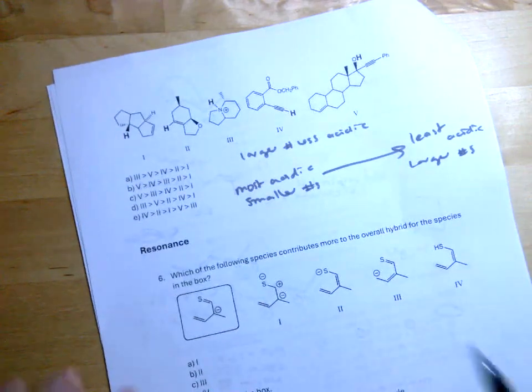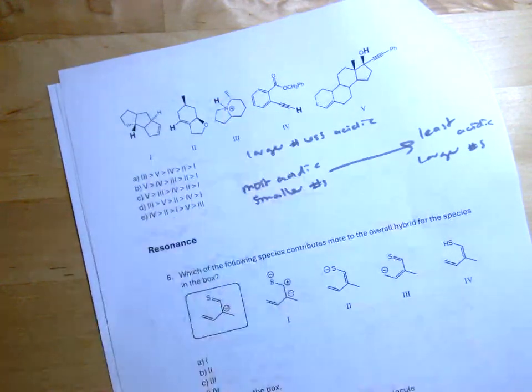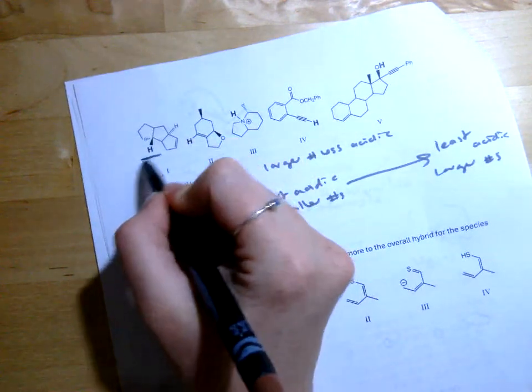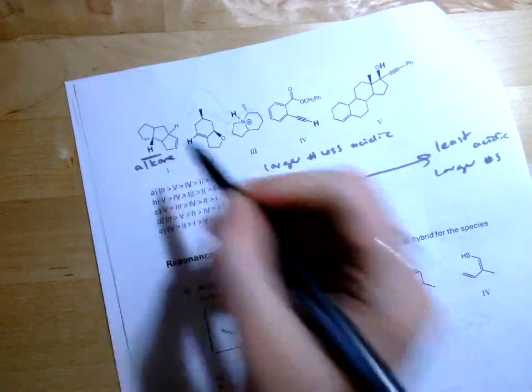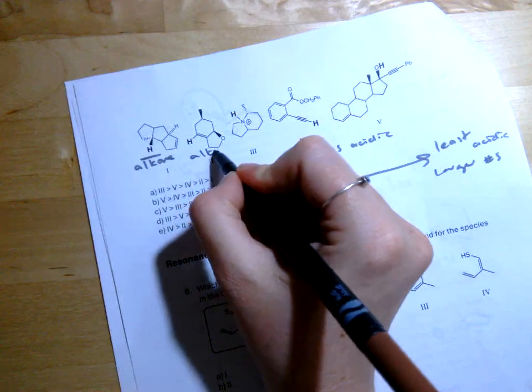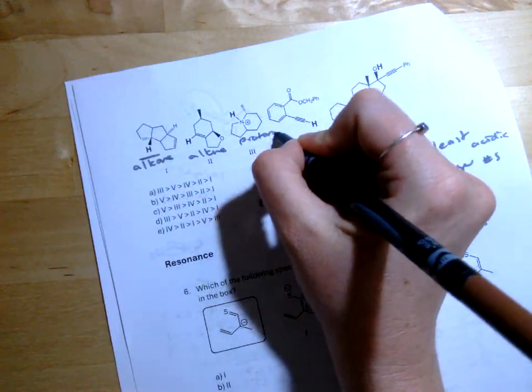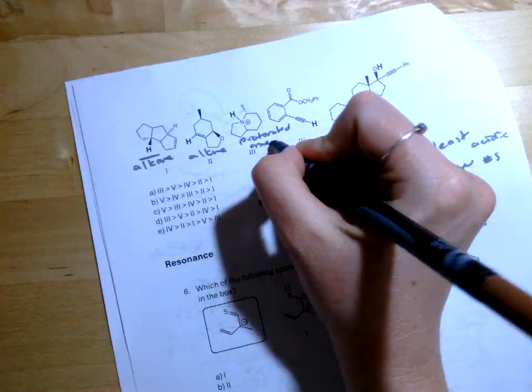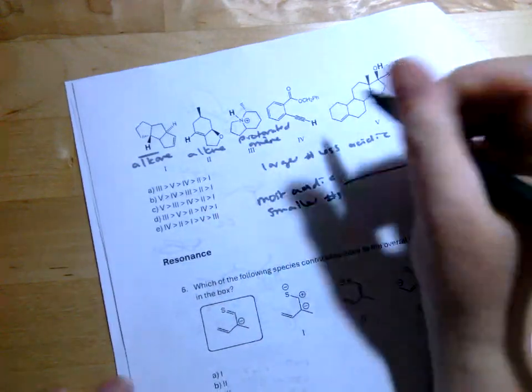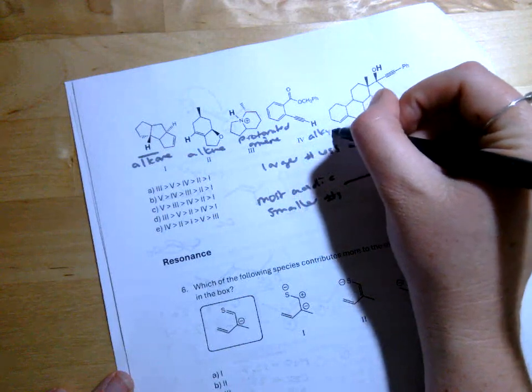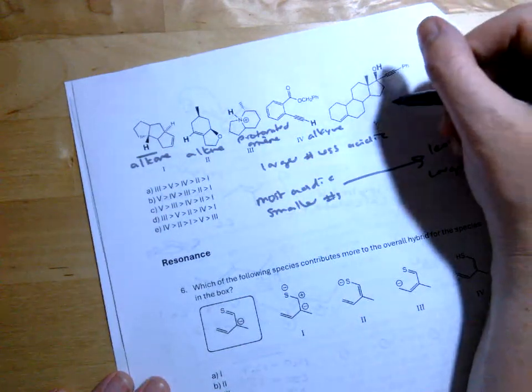Okay, and we're only looking at the bold-faced hydrogen. So again, you identify what functional group it is a part of. So this is an alkane. This is an alkene. This is a protonated amine, so that means it's going to act differently than the other amines. This is an alkyne. And this is an alcohol.